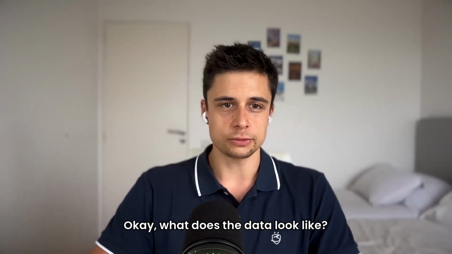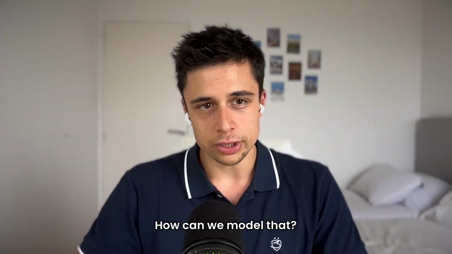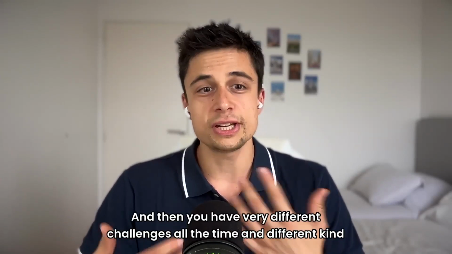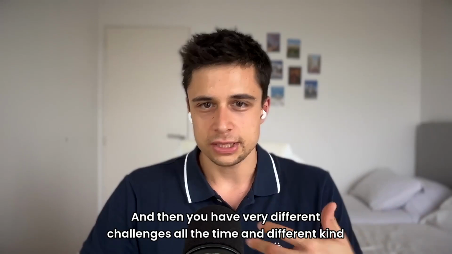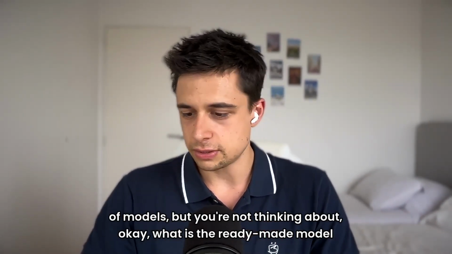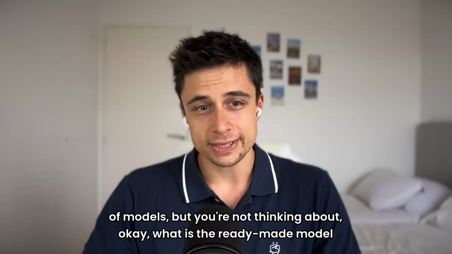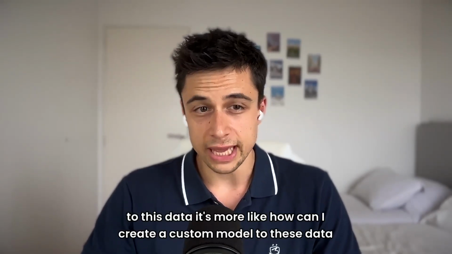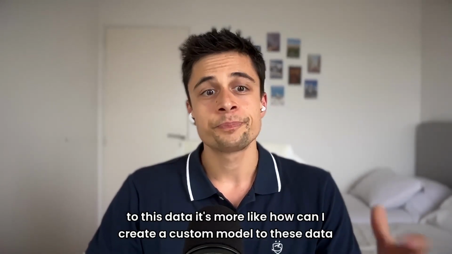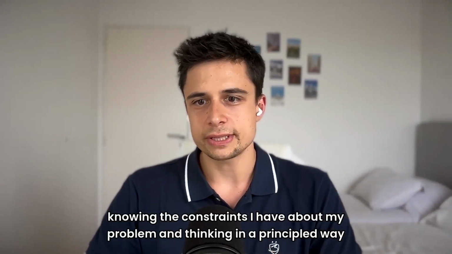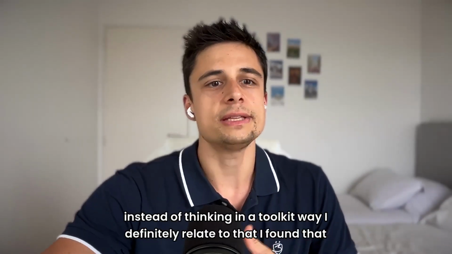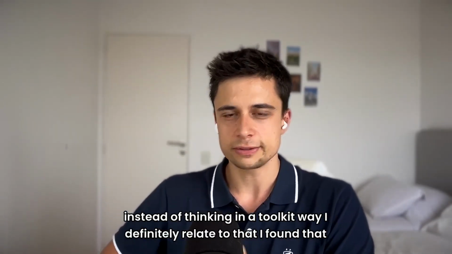Okay, what does the data look like? How can we model that? What is the data generative story? And then you have very different challenges all the time and different kinds of models, but you're not thinking about, okay, what is the ready-made model that I can apply to this data? It's more, okay, how can I create a custom model for these data, knowing the constraints I have about my problem, and thinking in a principled way instead of thinking in a toolkit way. I definitely relate to that.